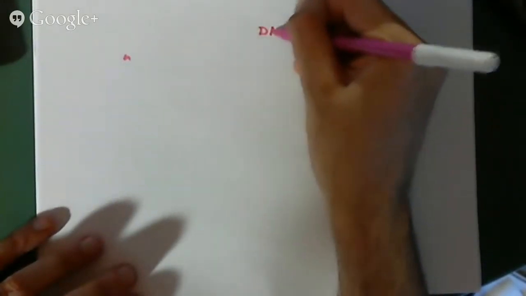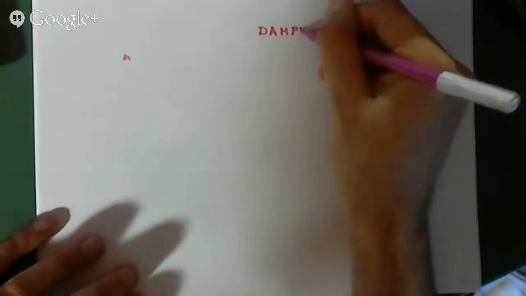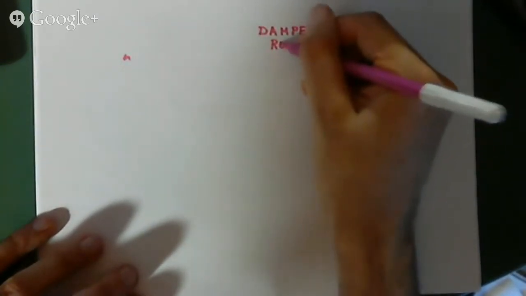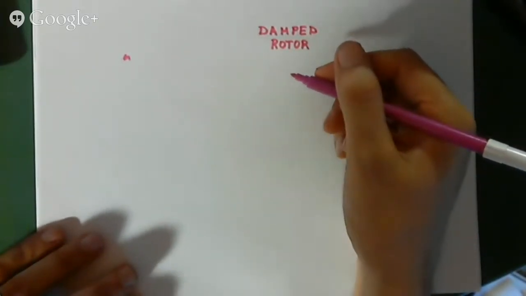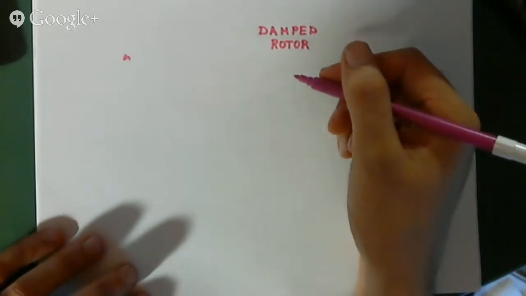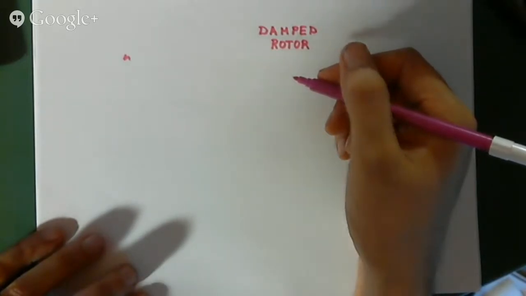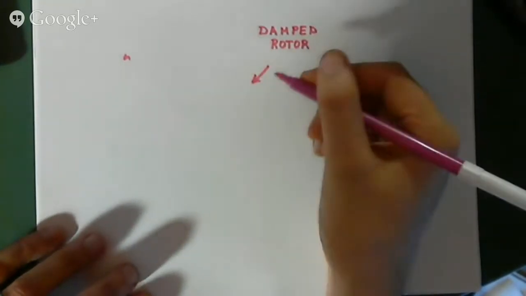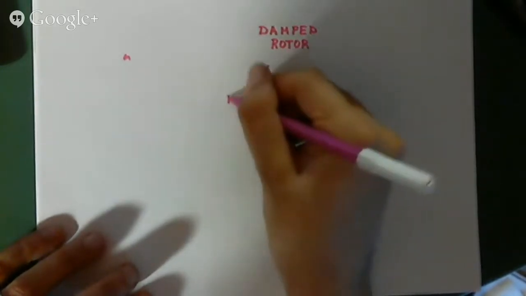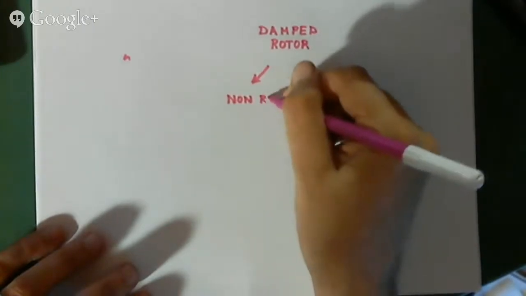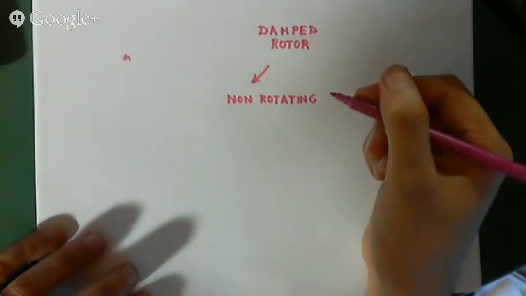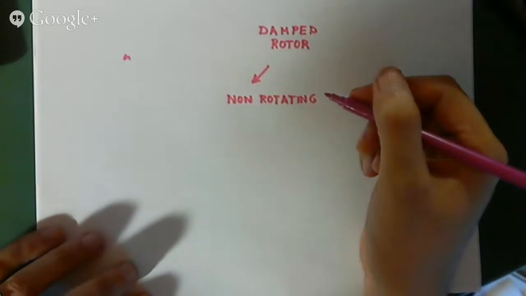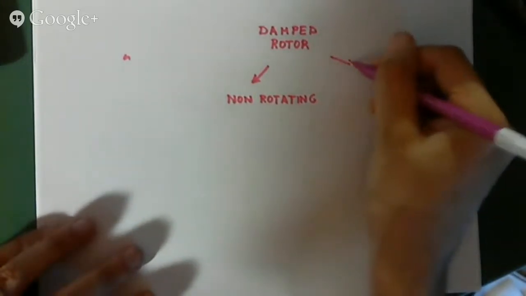When considering a damped rotor, it is very important to distinguish between the damping effects that can be associated with the stationary parts of the machine, usually referred to as non-rotating damping, and those directly associated with the rotor, or rotating damping.